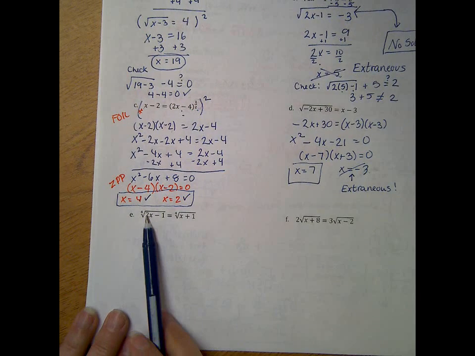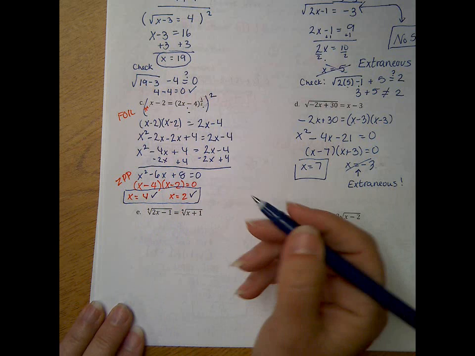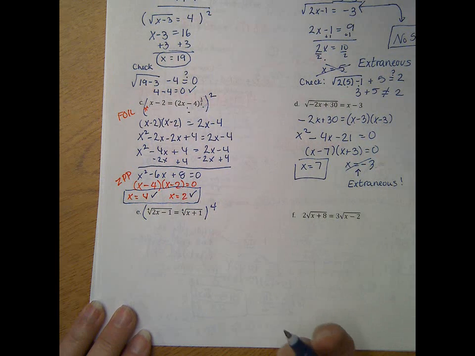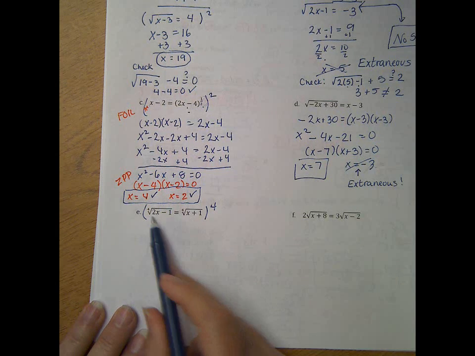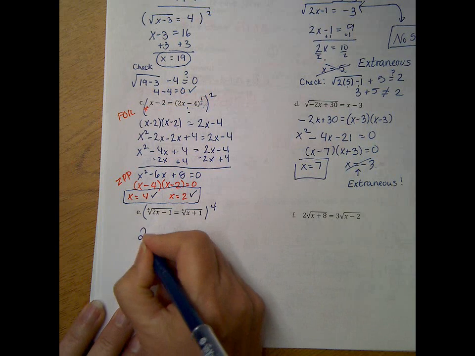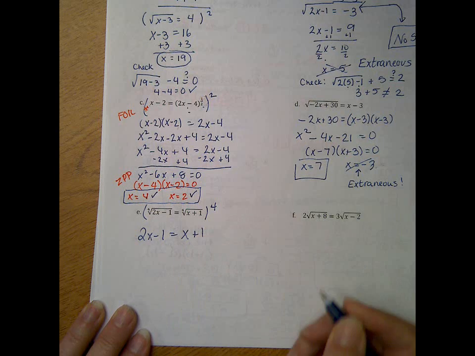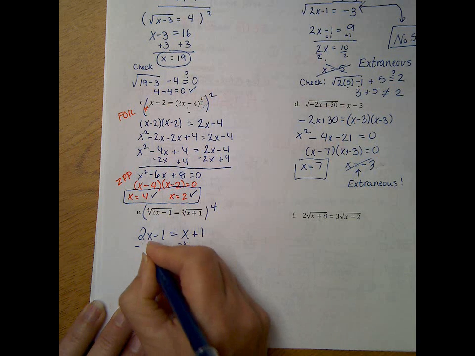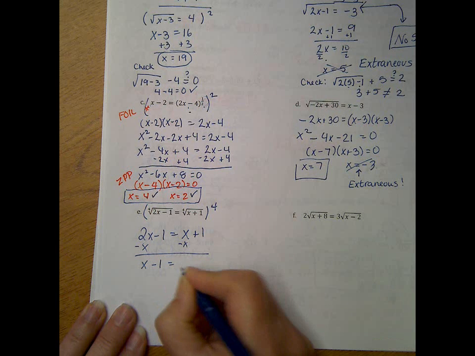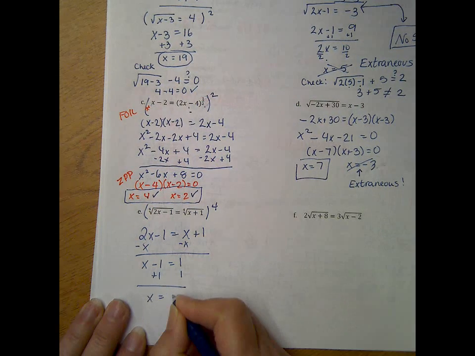E is a 4th root equation. So instead of squaring both sides, we're going to raise each side to the 4th, which doesn't really make a difference. We have a root equaling a root. They're both 4th roots. So if you do a 4th root to the 4th, it just ends up being whatever's in the radicand, 2x minus 1. So now it's super easy. Subtract x from both sides. x minus 1 equals 1. Add 1 to both sides, and we get x equals 2.